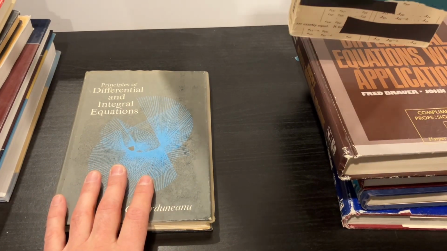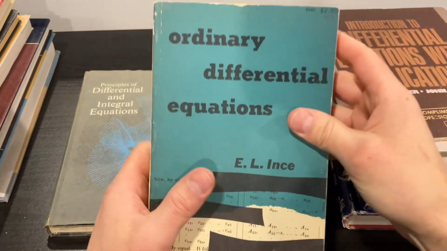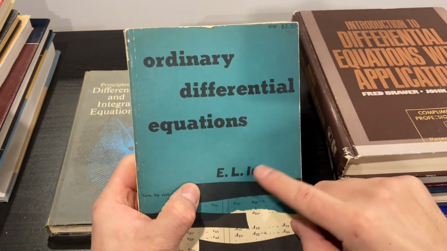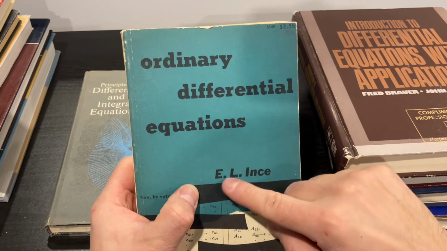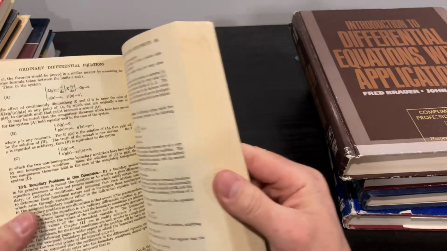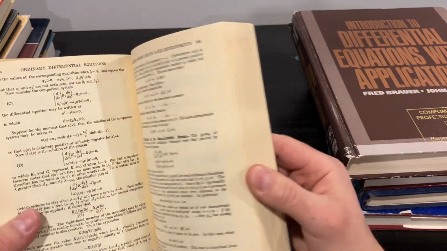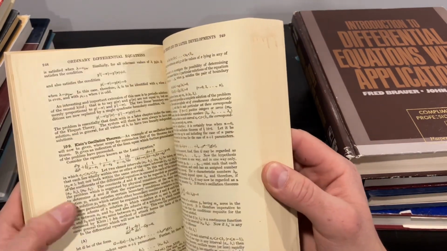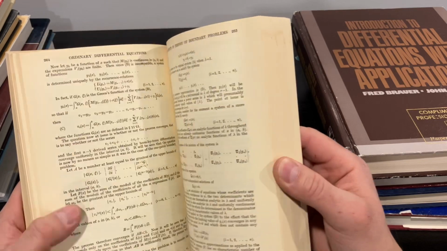So in between these two categories, there's a subcategory of textbooks, of which this is a good example. The book by Ince, I don't know how to pronounce that name, E.L. Ince. So I'm not sure what category this book would belong in, but it's certainly an excellent choice.